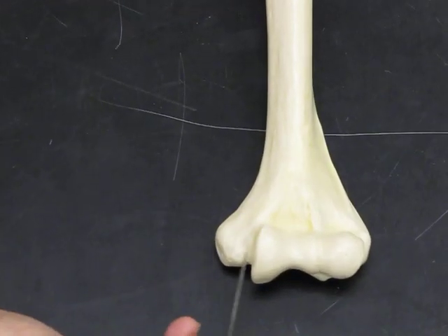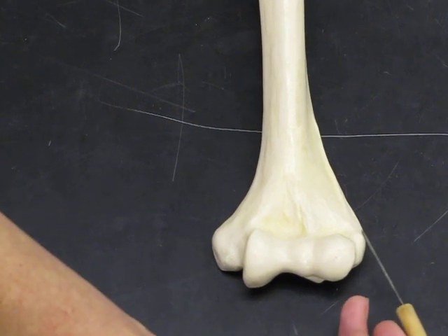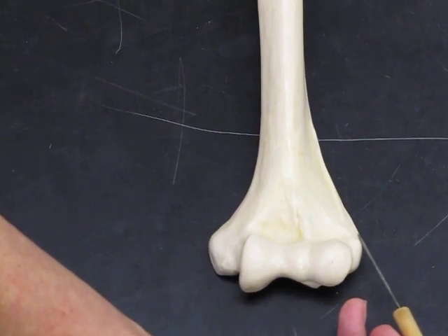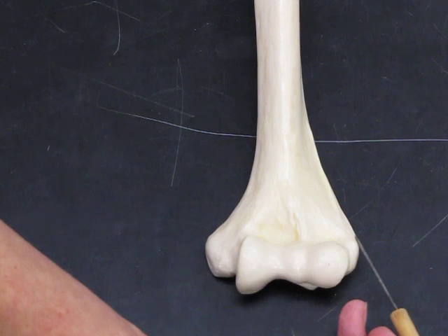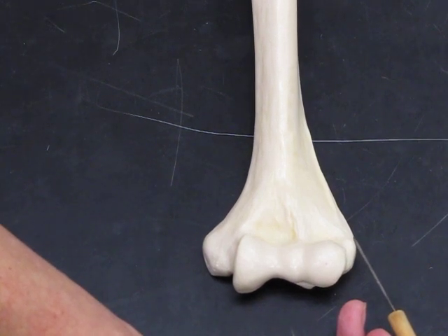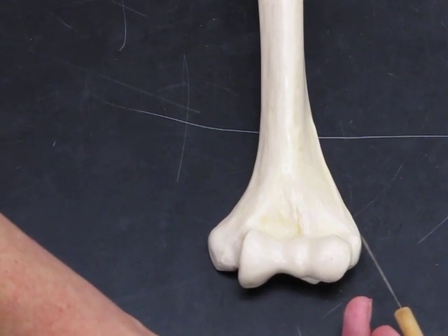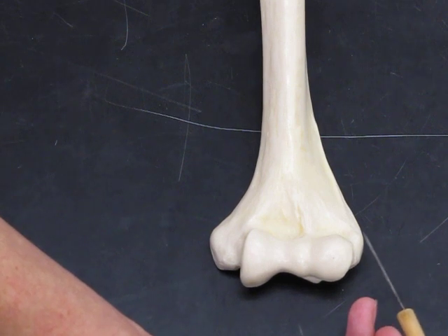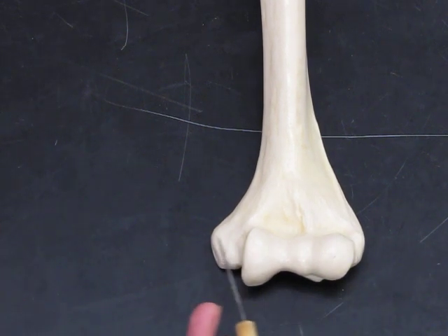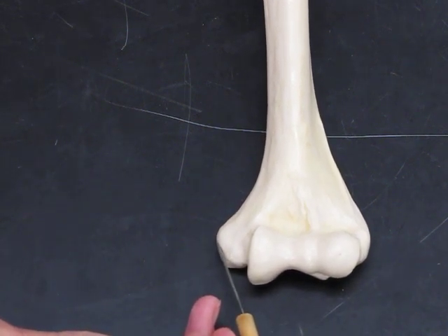Then we go to the opposite side, and we can find the lateral epicondyle. And remember, if you're trying to figure out medial and lateral, go to that head. The head will tell you every time. So we've got lateral epicondyle, medial epicondyle.